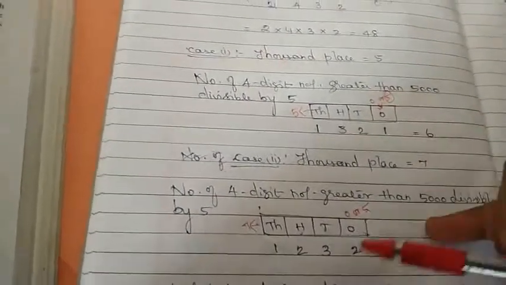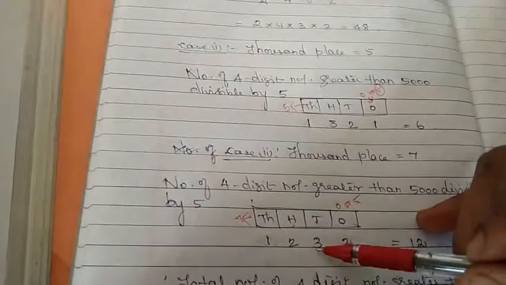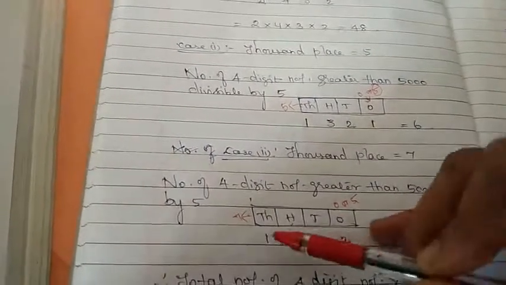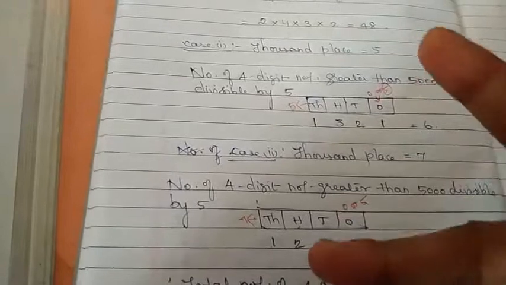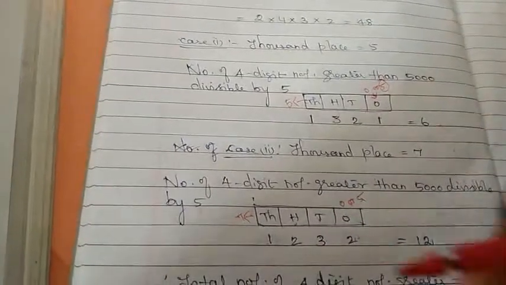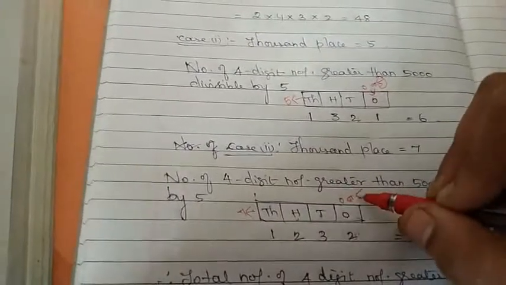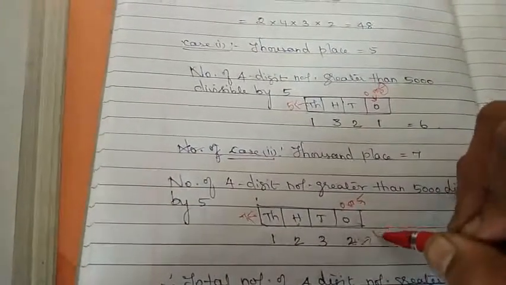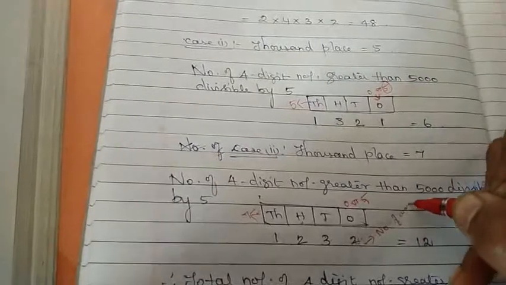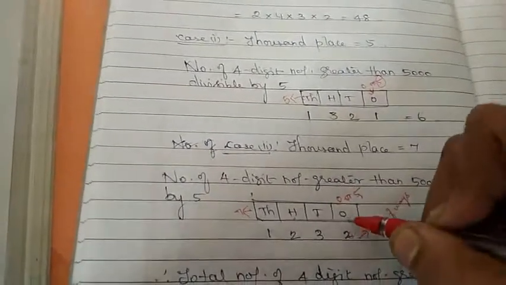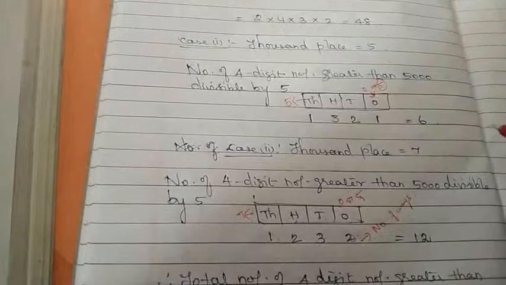Yes, don't get confused with this 2 and this 3. Here we have written 2 charges, so 1 plus 2, 3. So remaining 2 digit only, don't get confused. This 2 is number of ways. This is talking about number of ways. It has 2 ways of locking a digit in the ones place.